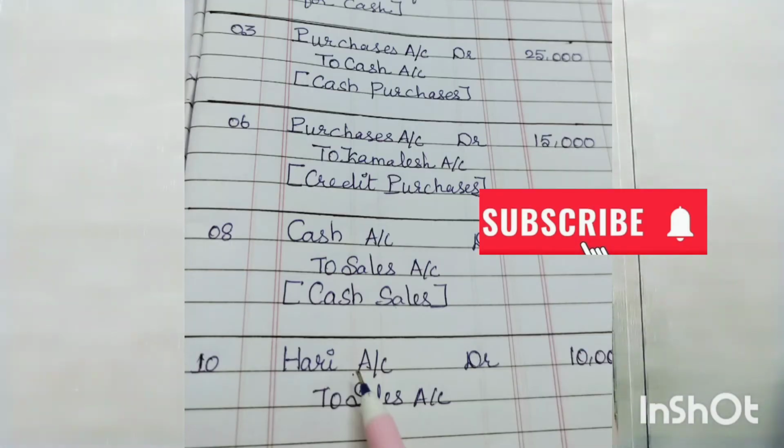What do we write in the date column? What date do we have to write? March 10. We enter 10 in the date column. Then in the particular column, what will be debited? Hari account will be debited. So very close to the margin, we write Hari account debtor. What amount is given here? We enter 10,000 rupees in the debit column of the same line. In the next line we write to sales account. The amount 10,000 we write in the credit column of the same line.